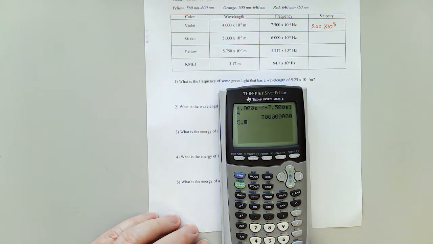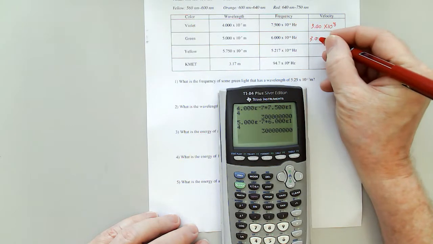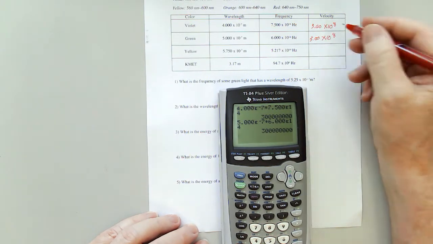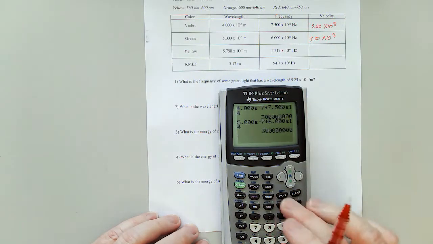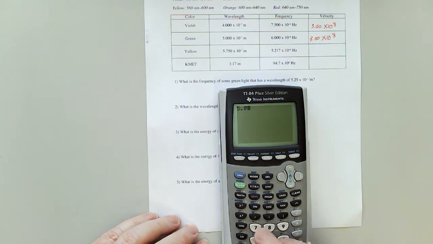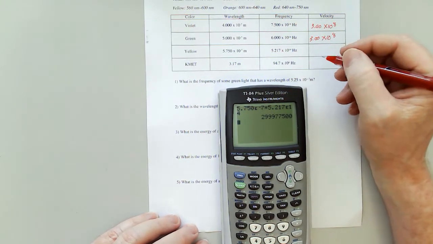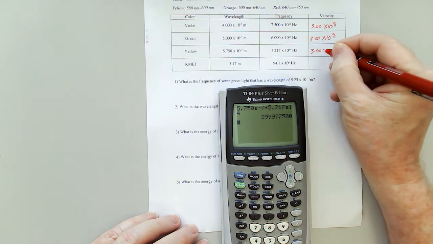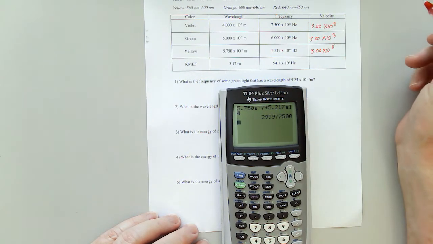For green light, 5.000 second EE negative 7th multiplied by 6.000 second EE 14th, and I'm getting 3.00 times 10 to the 8th. Actually, I could do it as 3.000 even. For some yellow light, 5.750 second EE negative 7th multiplied by 5.217 second EE 14th, and rounded off, that's going to be 3.00 times 10 to the 8th. Okay.